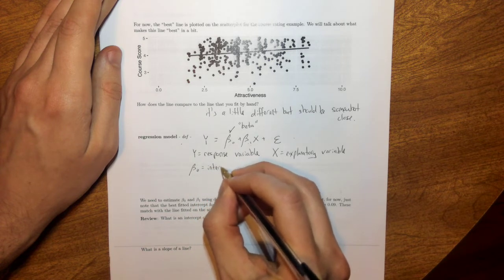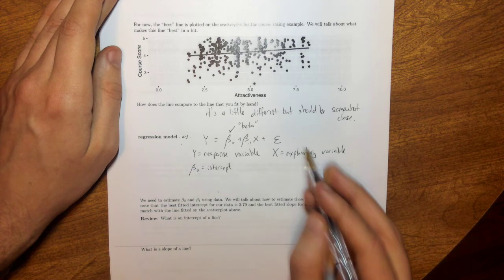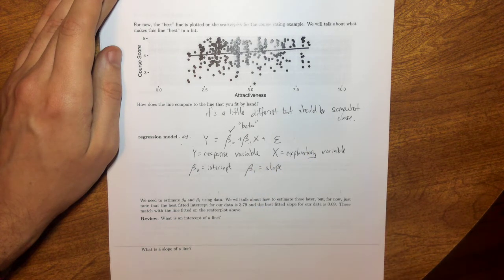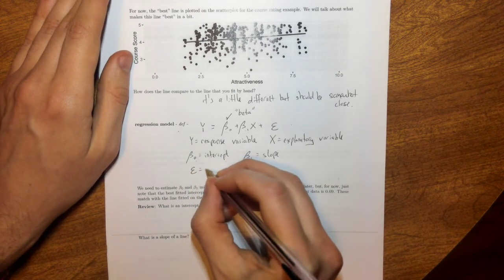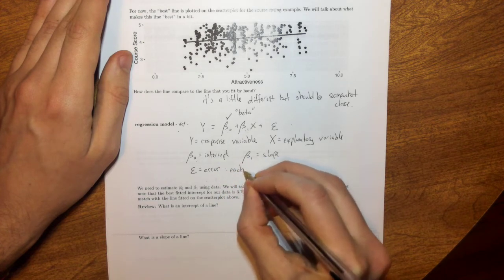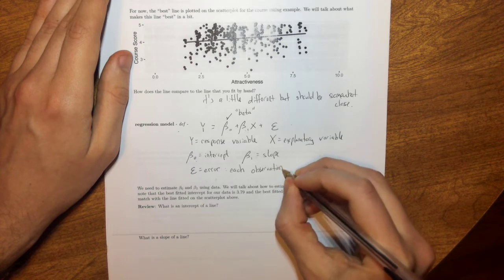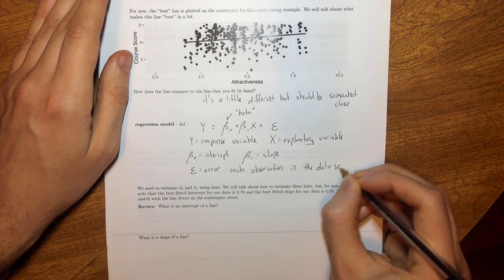The beta 0, or beta naught, is our intercept, and the beta 1 is our slope. Similar to the model that we had before, each observation also gets their own error, and we're denoting that error epsilon.